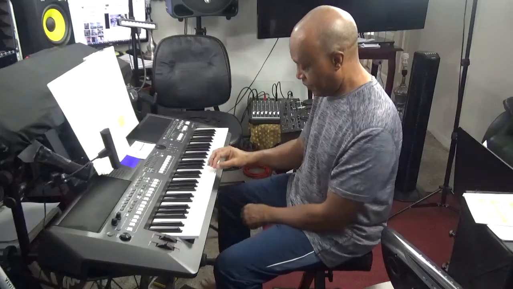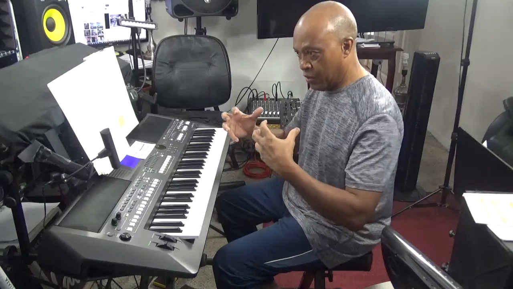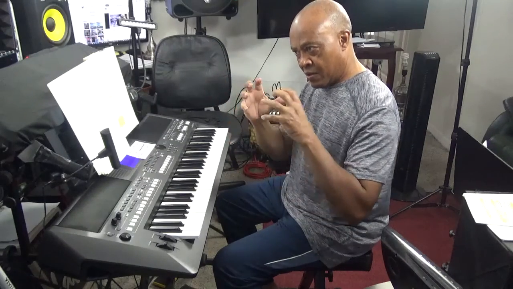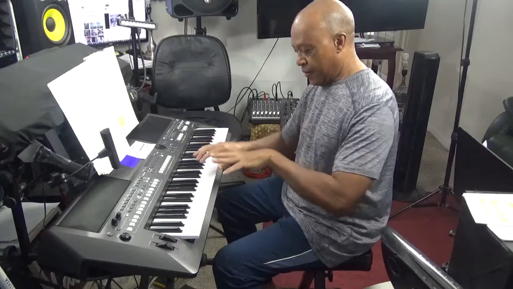Now if I choose to play C sharp, according to the structure of the intervals within the C major scale, C sharp does not belong to the C major scale.